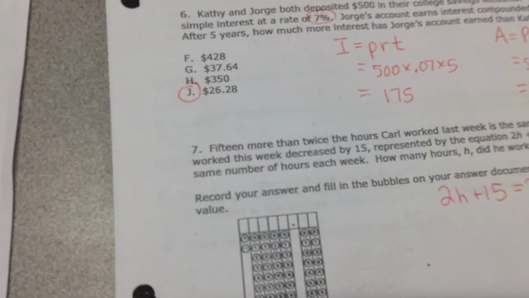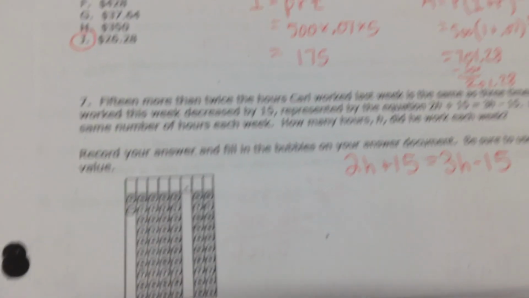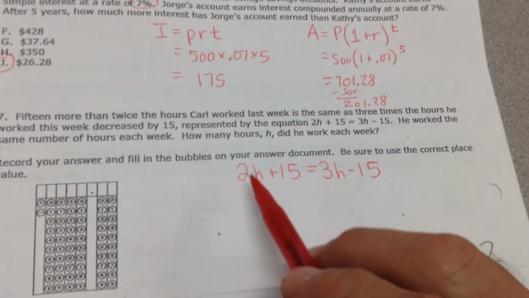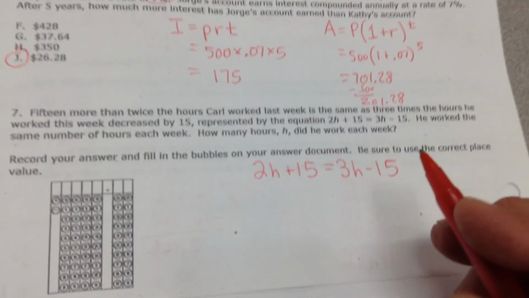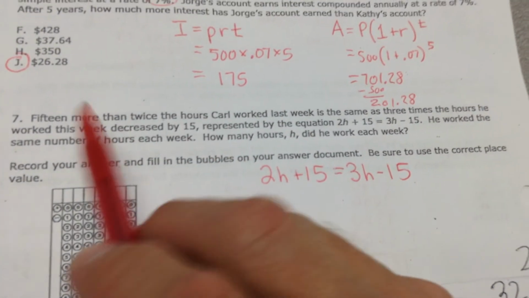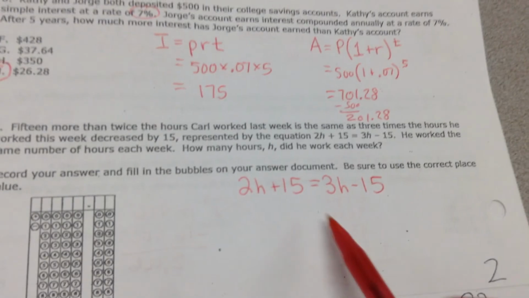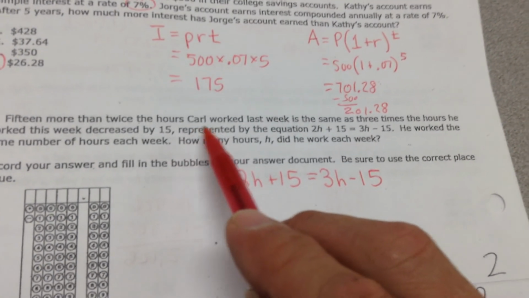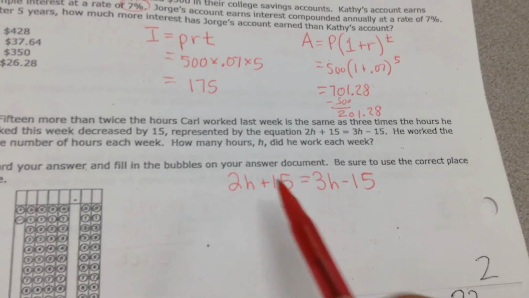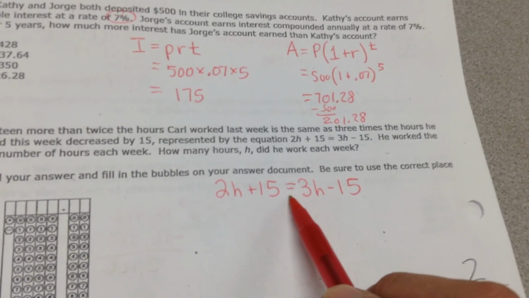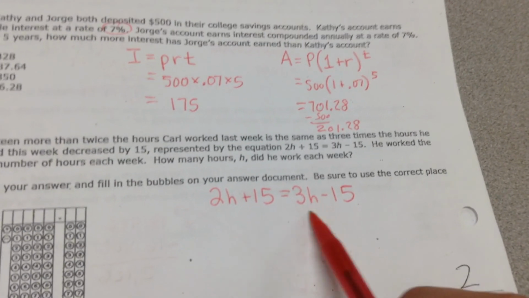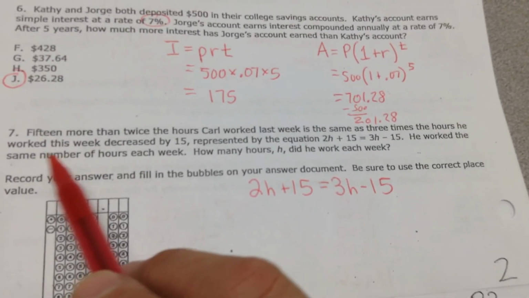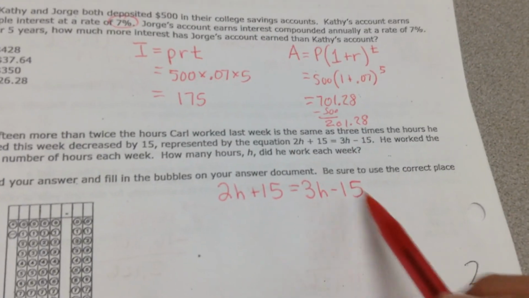Okay. Number 7, I've got a two-sided equation, with variables on both sides that I just have to solve. Again, the way this is written, 15 more than, plus 15, twice the hours Carl worked, twice the hours, is the same as, that's the equal sign, 3 times the hours that he worked decreased by 15.